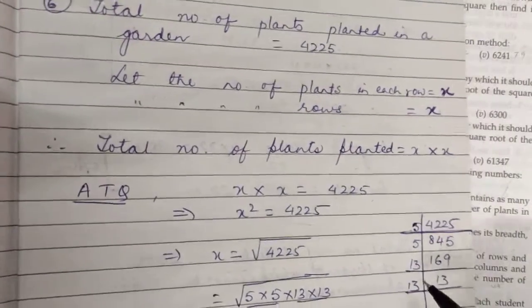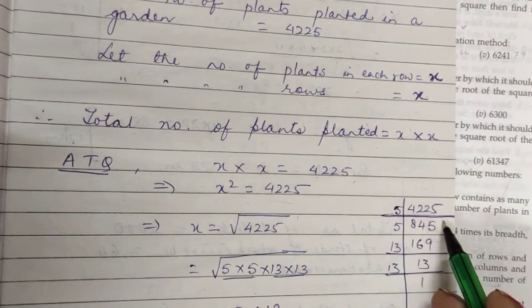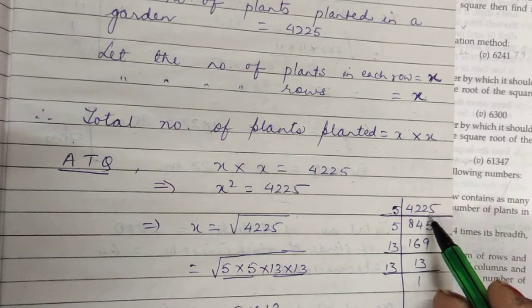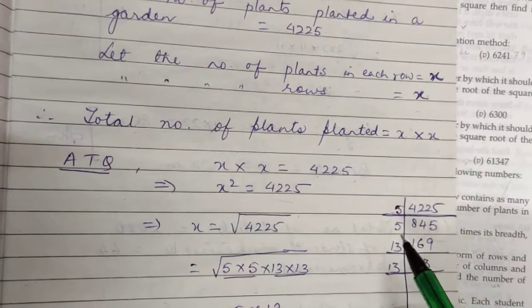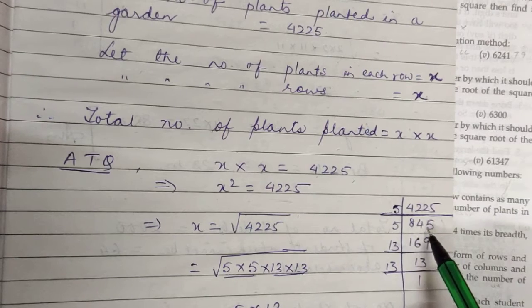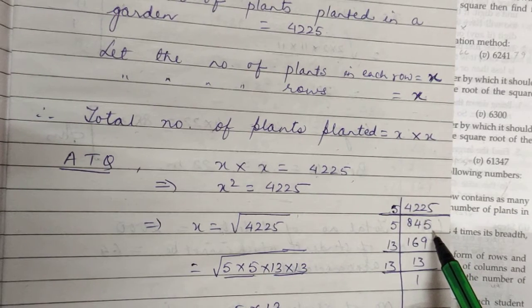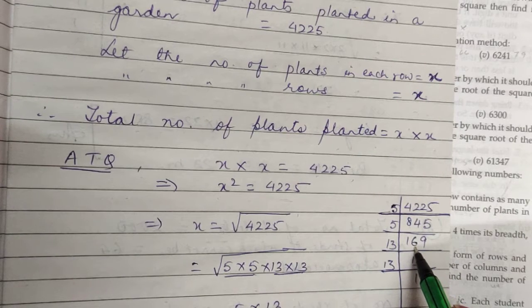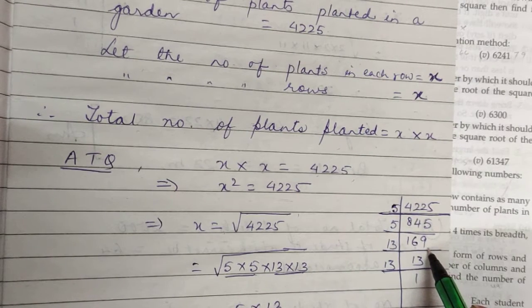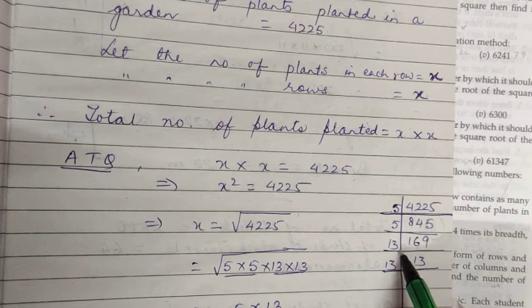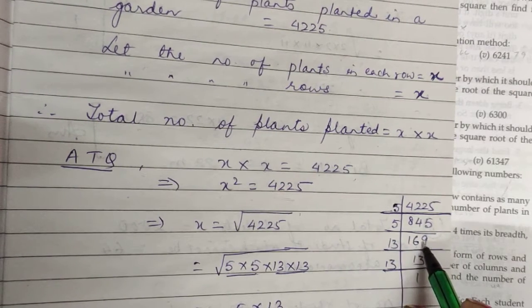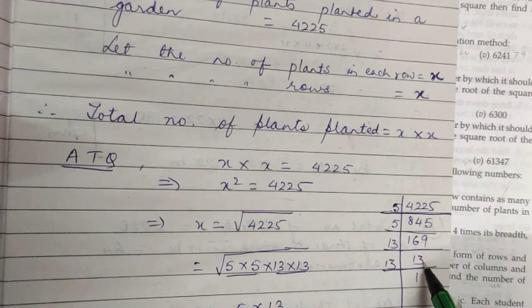For this we will again take the prime factorization of 4,225. You see here the units digit is 5, so it will be divisible by 5. 5 8s are 40, 5 4s are 20, 5 5s are 25. Then 5 1s are 5, 5 6s are 30, 5 9s are 45. Then again you must have learnt, I told you to learn. So it is a square of 13, isn't it? So 13 13s are 169.